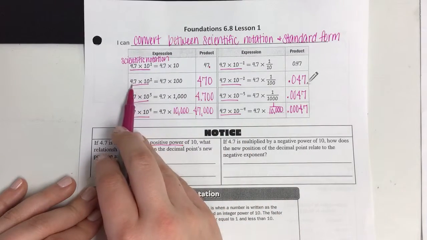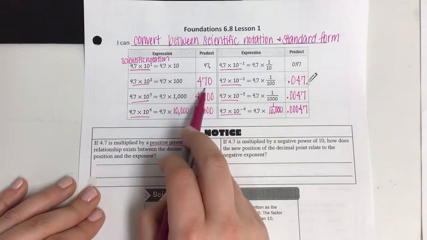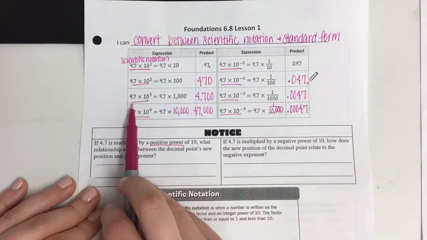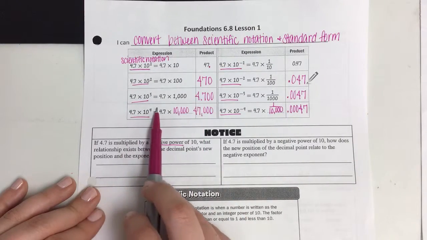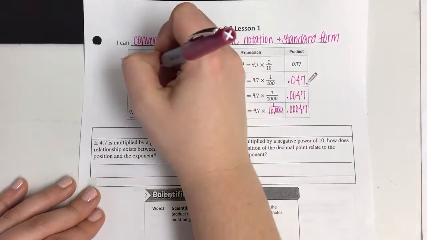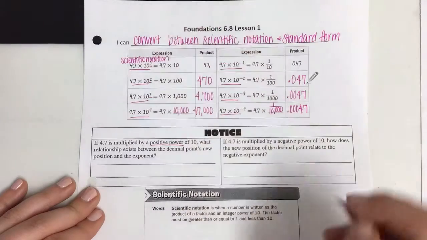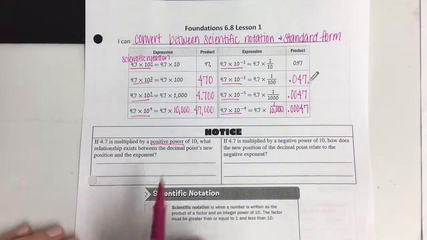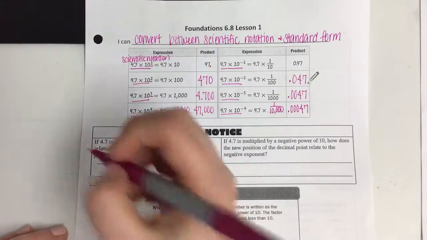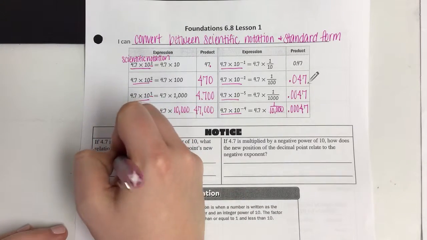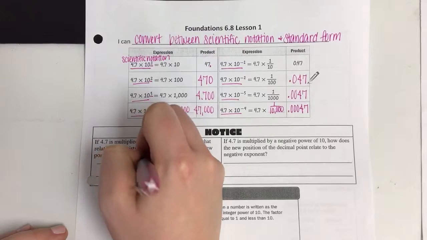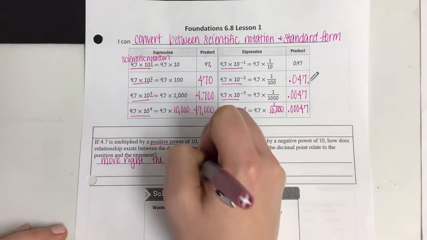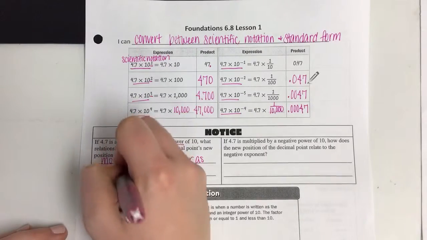When we go to the next one, I go from 4.7 to 470, my decimal moves 2 to the right. 4.7 to 4,700 is 3 to the right. So I want you to notice that the number my decimal moves is the same as our exponent. And whenever it's positive, it means we move to the right the same number as the exponent number.